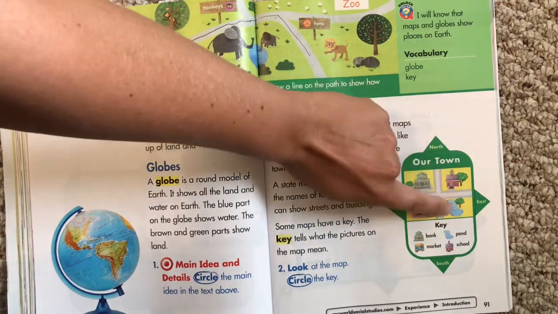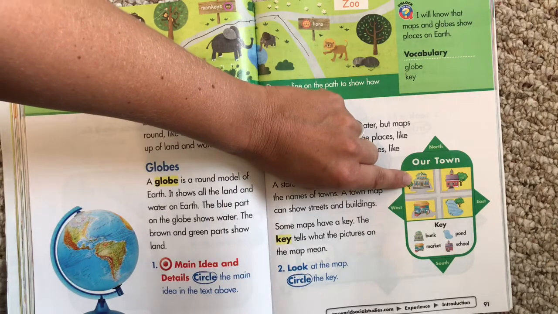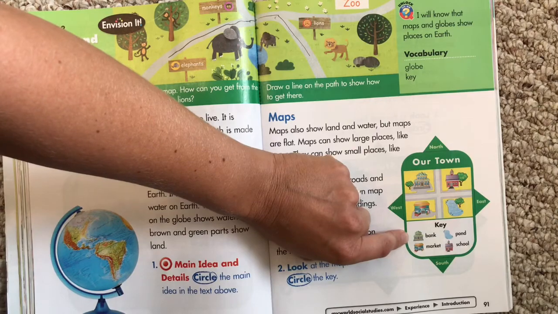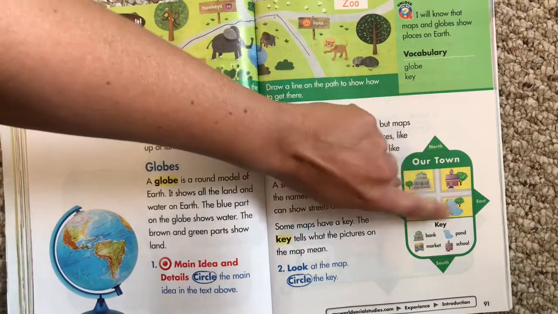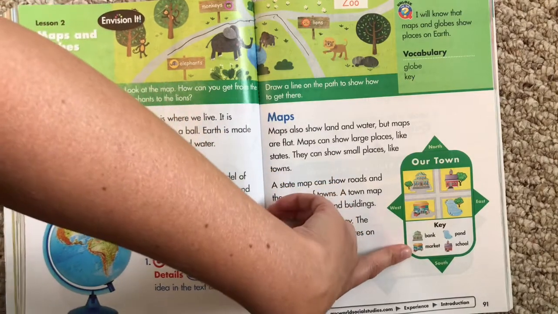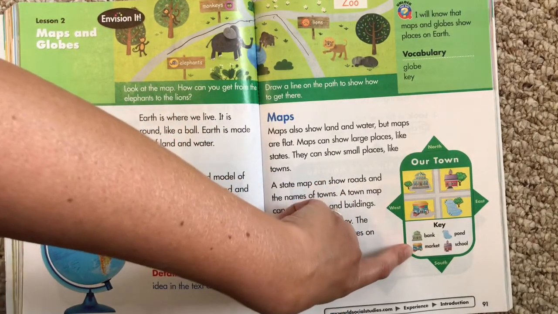This map key tells what the pictures on the map mean. So when we look at these buildings, we could probably guess at what they are. However, we use the key to know exactly what each picture means. And many maps, boys and girls, have a map key. Sometimes it's because they add little symbols on the map, and that helps us understand what those symbols mean.